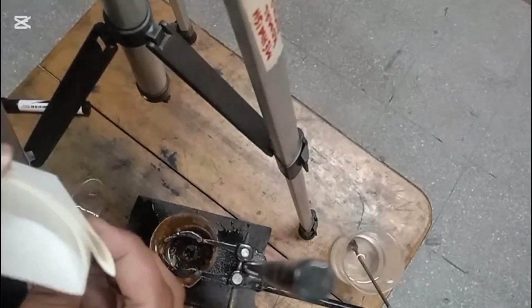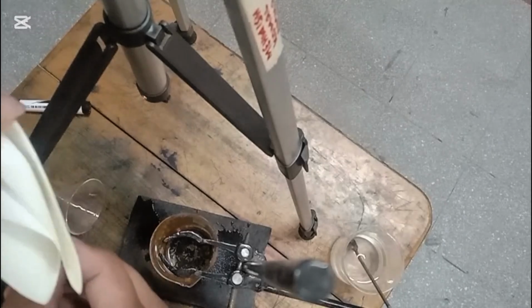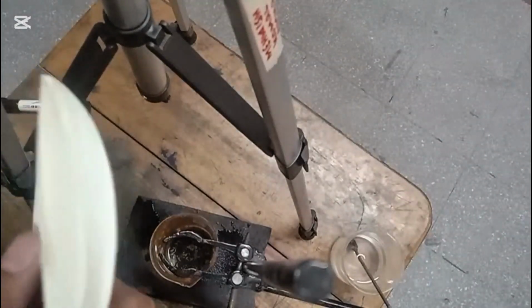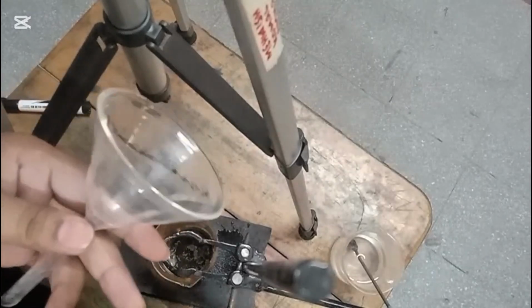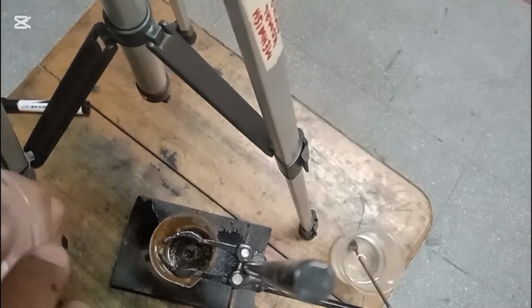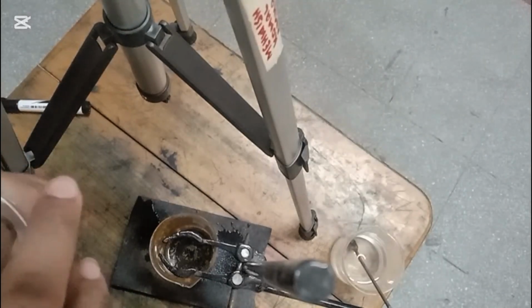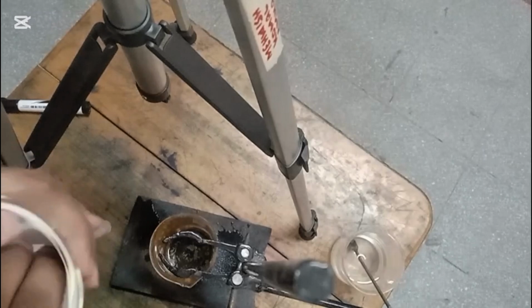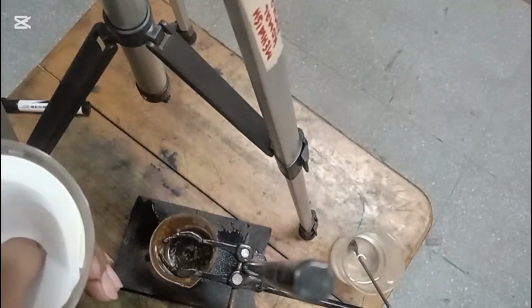You can see 1, 2, 3 and 4, and we want this shape because we want to fit it in the funnel. This is the funnel which is used in the labs for the filtration process, and this is the filter paper through which we filter any kind of solution. When we fold this filter paper, the 3 folds will be on one side and the 1 fold will be on the other side. By fitting it in the funnel, we will place this funnel in the stand.